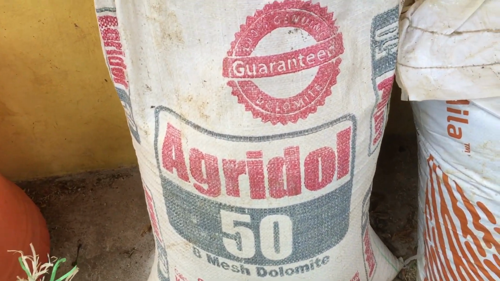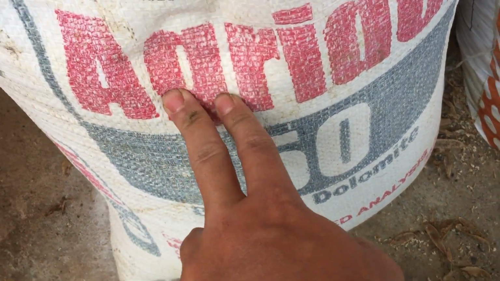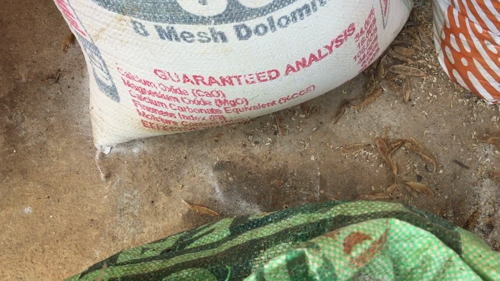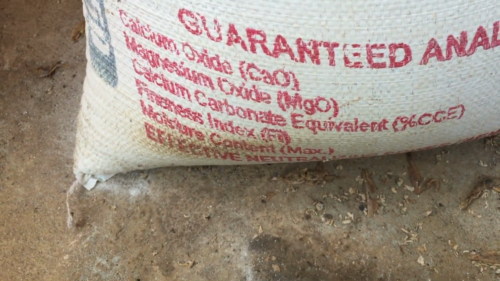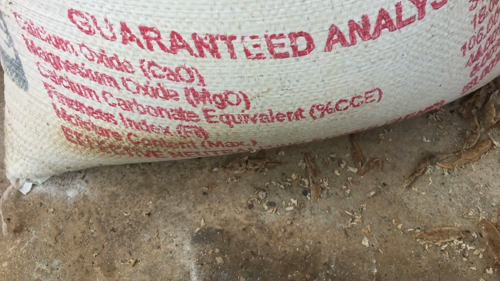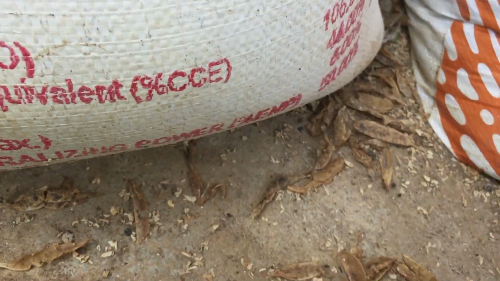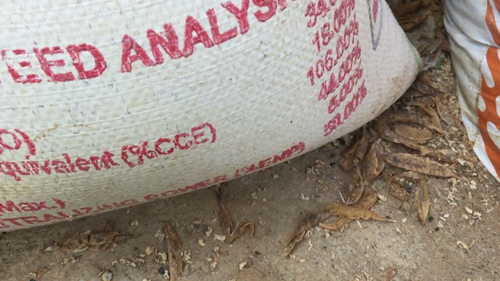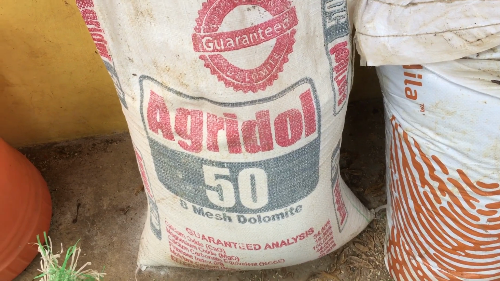Now we move on to, this is what we call Dolomite. This is agricultural lime. It's powder form. Okay, this is 50 grams, very small sack here, and its content is more on calcium oxide, right? So that's about 34%. It also has magnesium, 18%, calcium carbonate, and the most effective use of this one is neutralizing acidity. That's 50% there. Okay, so we use dolomite mostly if we think that the soil is very acidic.